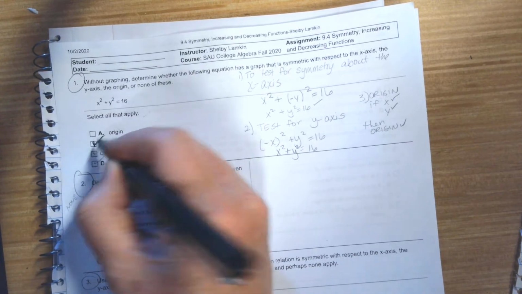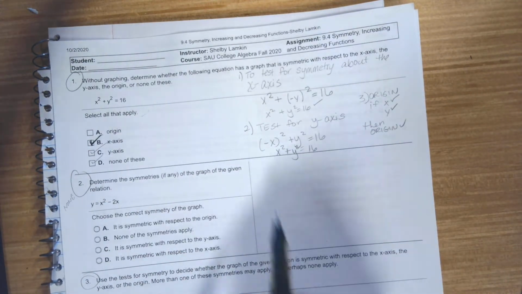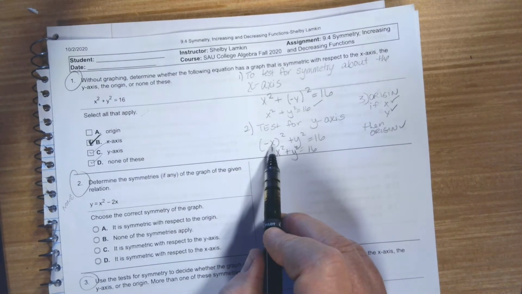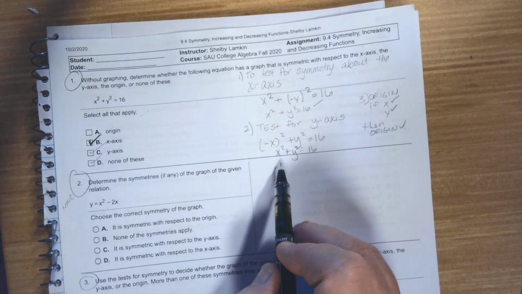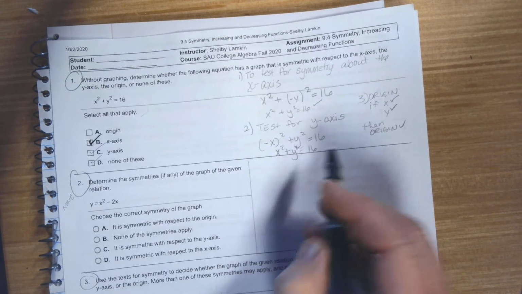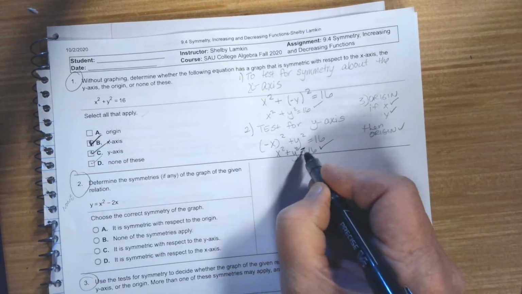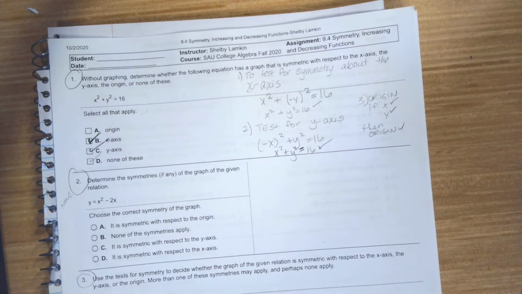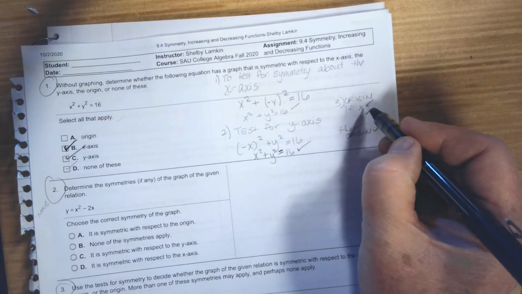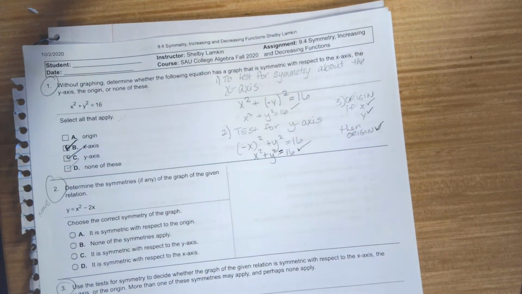So we check yes. To test for y-axis symmetry, I replace the x with the negative x. This function also squares the x term, its sign included, so we get x squared plus y squared. It is equivalent, so yes, it's symmetric about the y-axis as well. Now, since it was symmetric about the x-axis and the y-axis, it's automatically going to be symmetric about the origin.